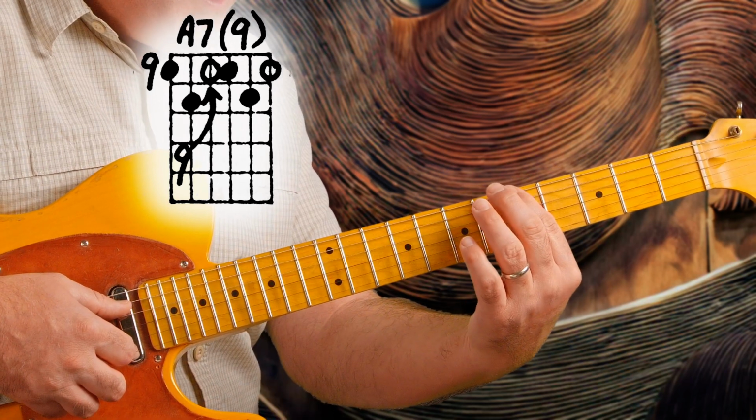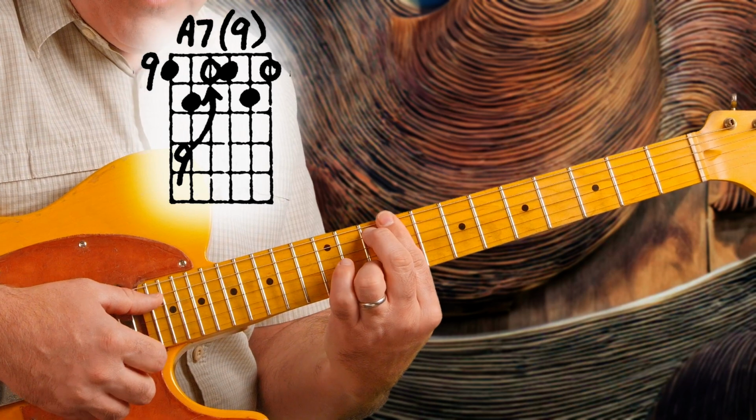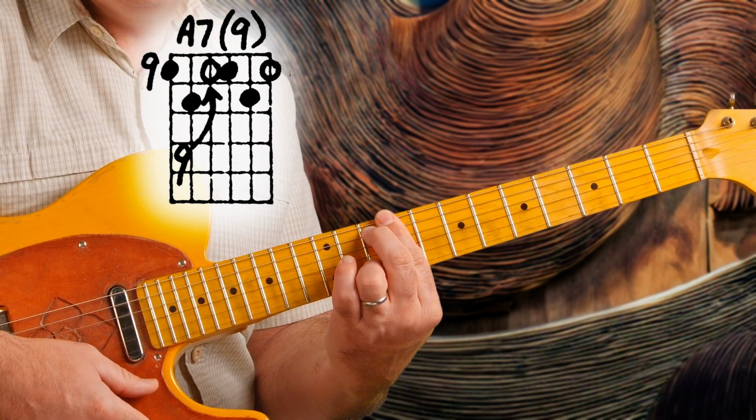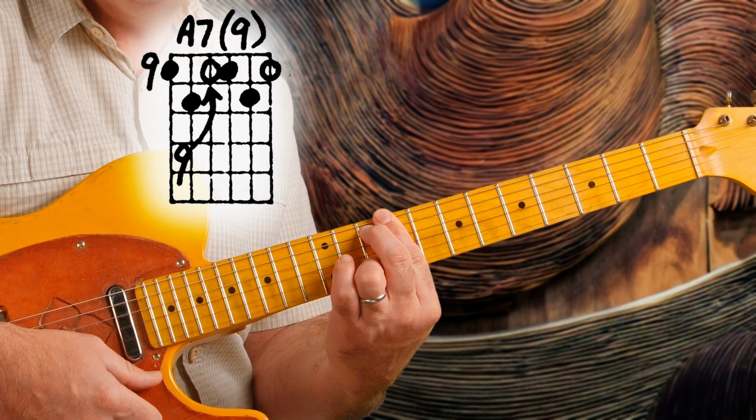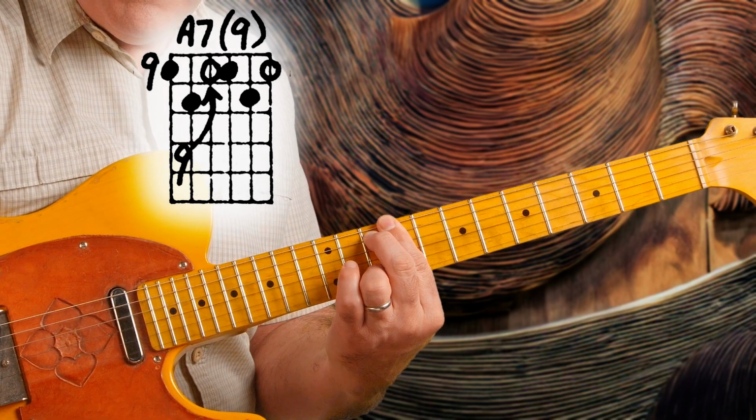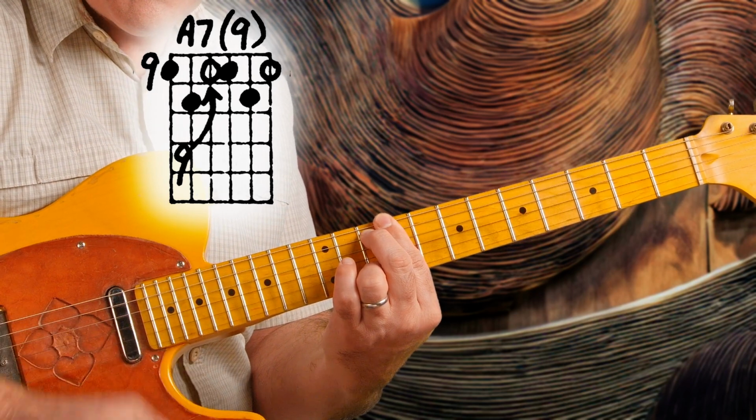But we'd have to go back and say A is the bass note in order to really hear the whole thing, and appreciate it for what it is.